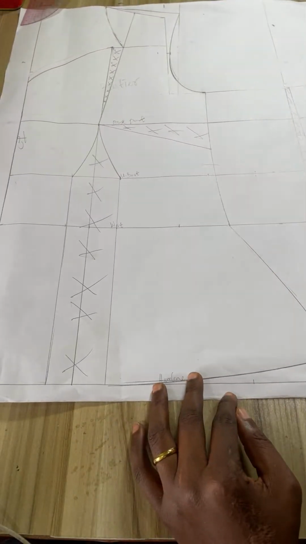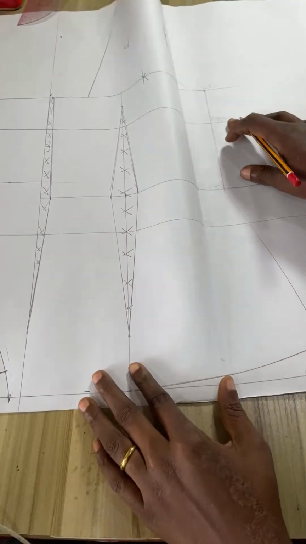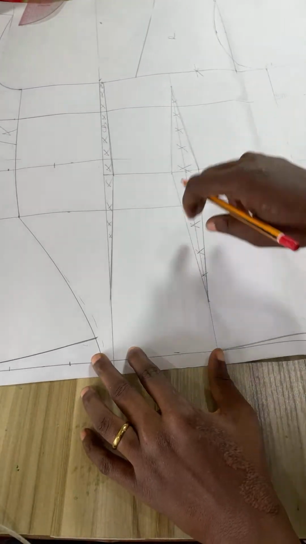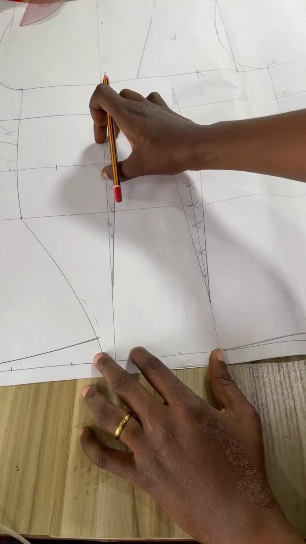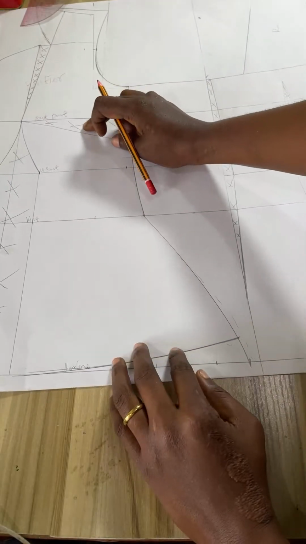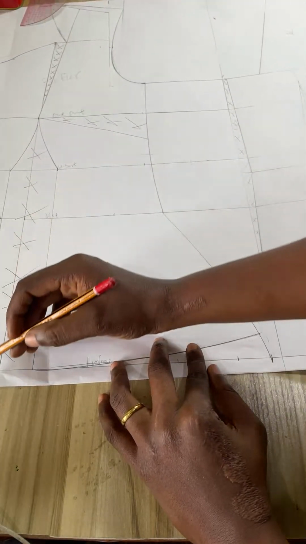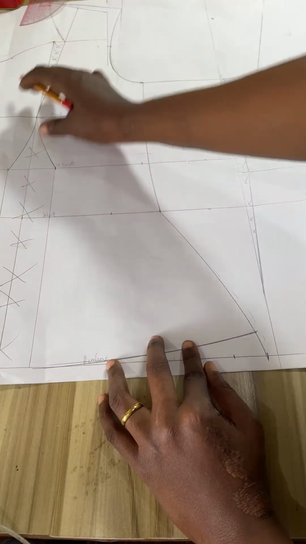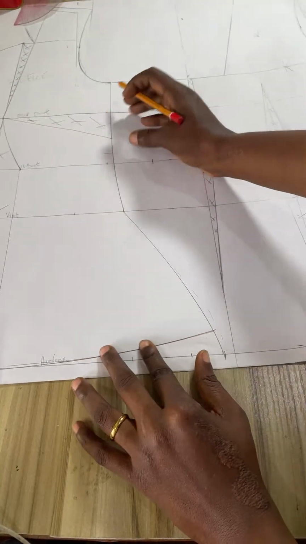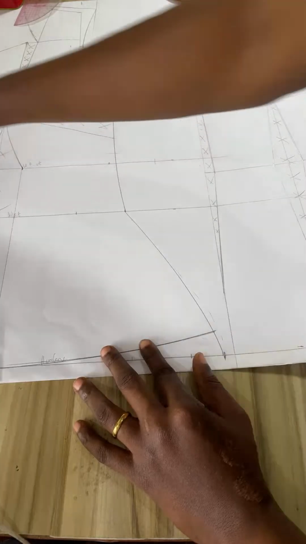All right, so here is our pattern ready. So everywhere you see this means is a dart that we need to take out. This is a dart, this is a dart, this is also a dart. So by the time you cut this out and then you cut this out, I'm going to collapse this to come down. I'm going to do that for us to see now.